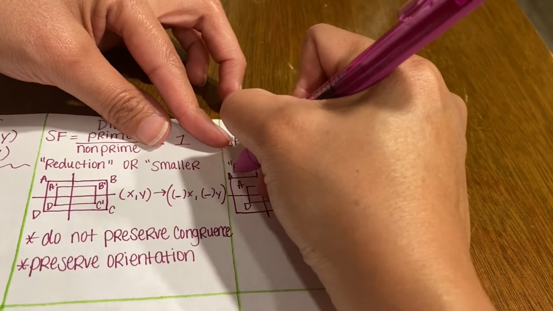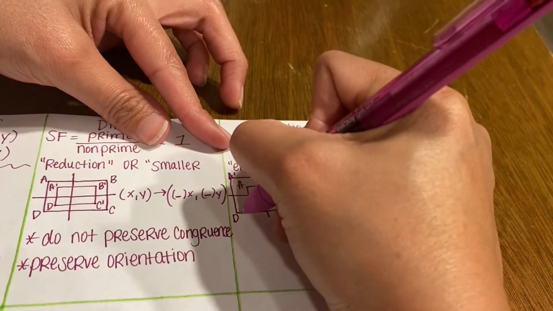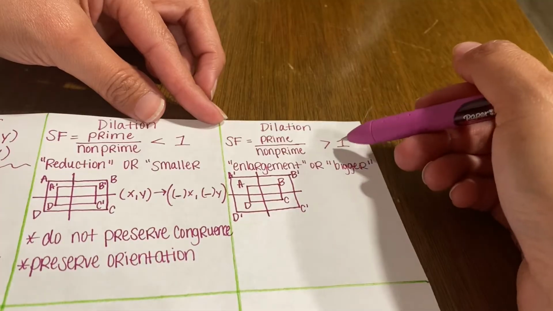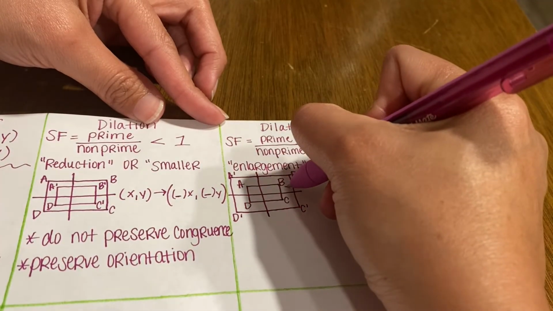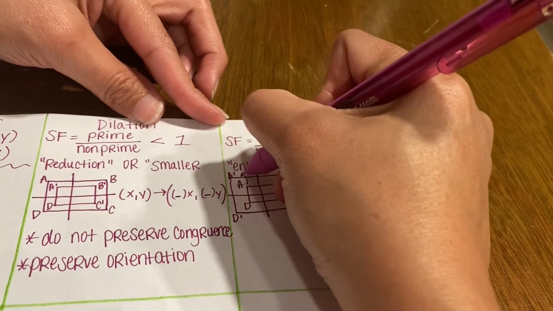Label A prime, B prime, C prime, D prime. So what happened here is my scale factor was greater than 1, so it made my shape bigger. Or it was an enlargement.